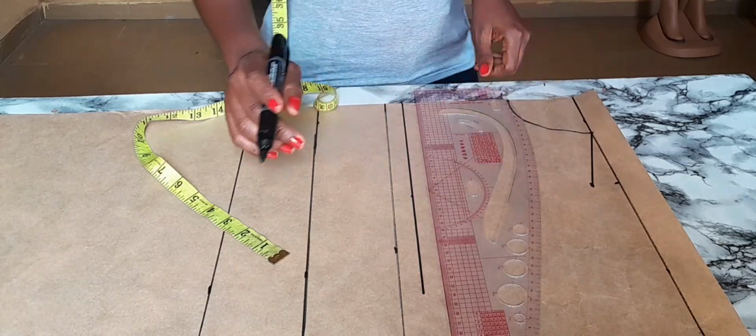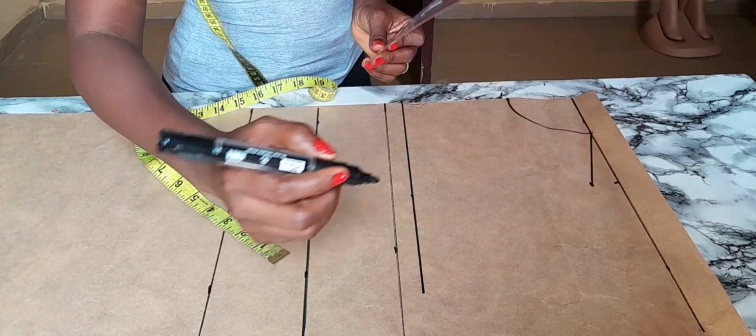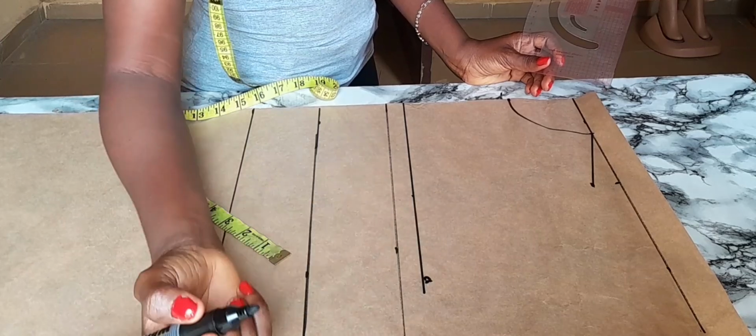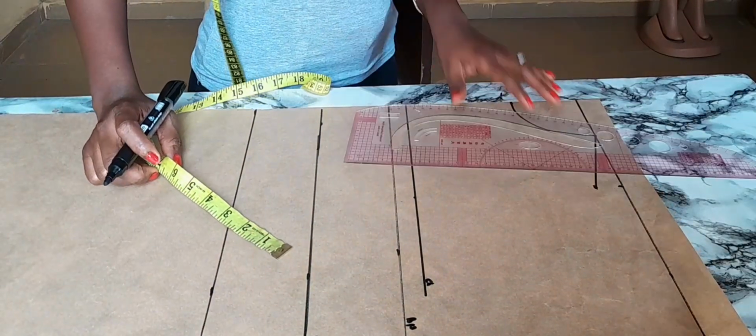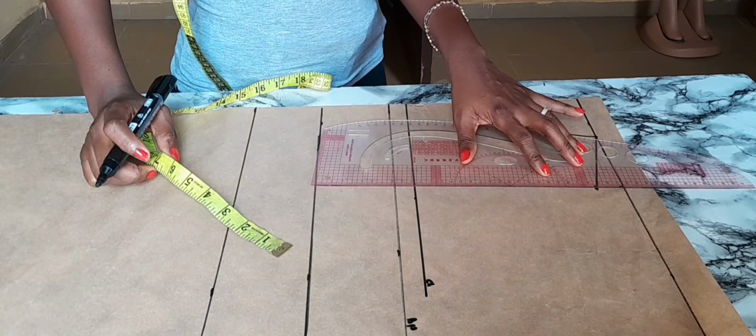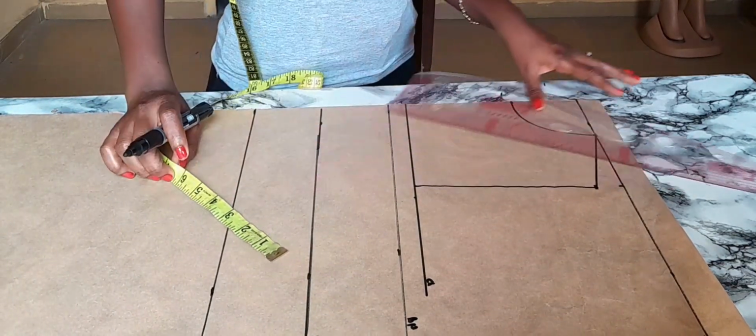So I'm just going to draw a line across that line, and this will serve as my chest line. So let's just mark the rest: bust point, the under bust, and the half length. So I'll draw the line to the chest line.